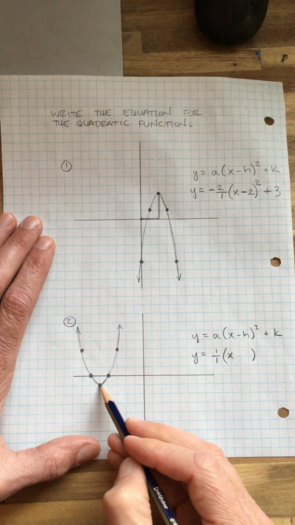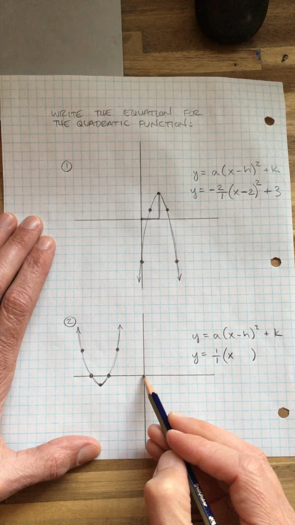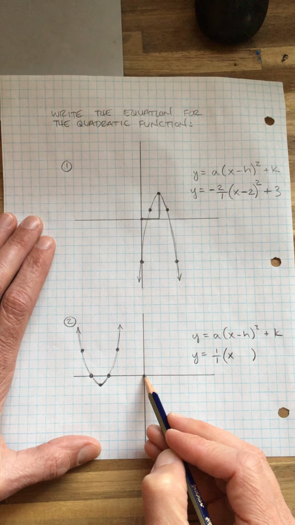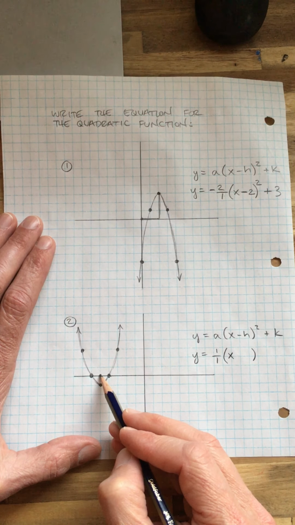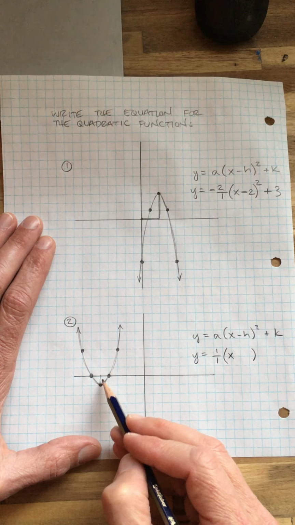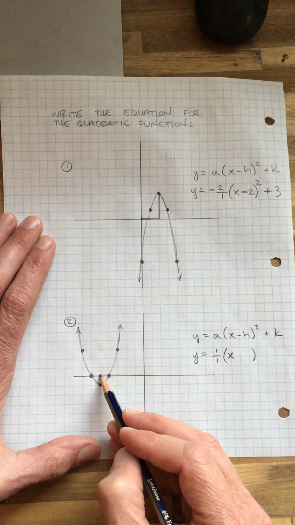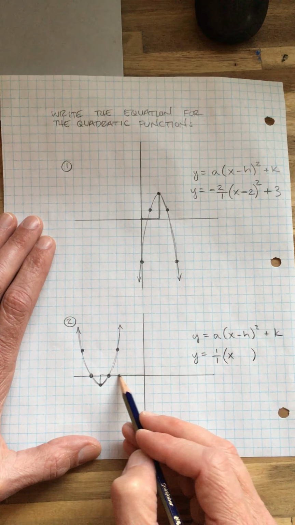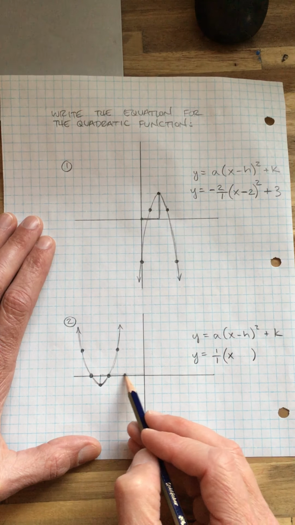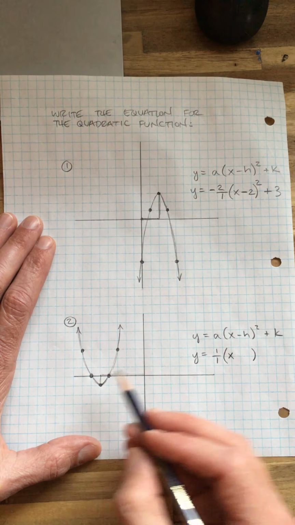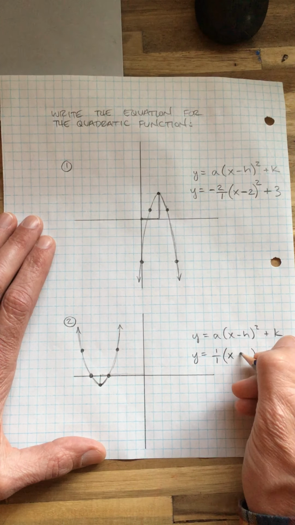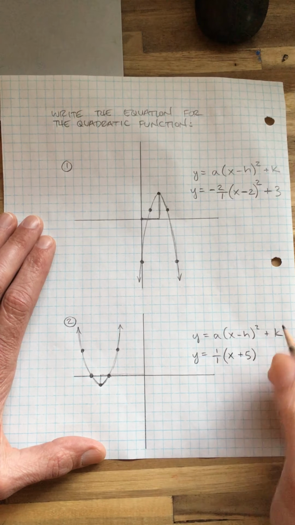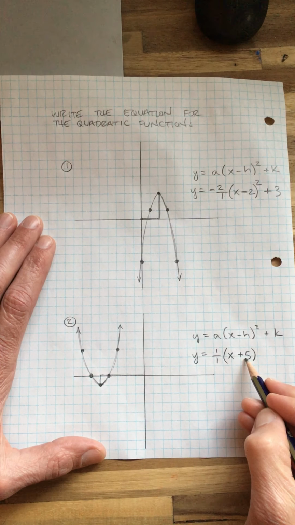Let's see what it did to get to this vertex. I start here in the center, and what did I do? I go left, 1, 2, 3, 4, 5. So 5 to the left and down 1. If I went 5 to the left, that's going 5 in the negative direction. What do I have to put right here? I have to put a positive 5, because it's always h opposite, right?